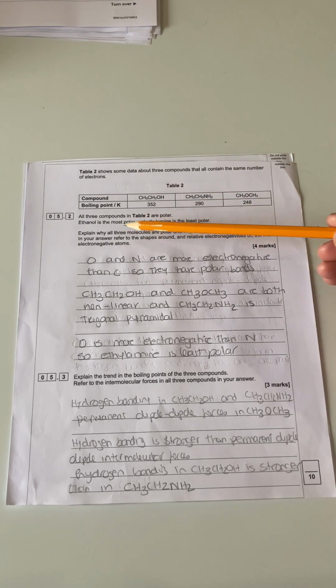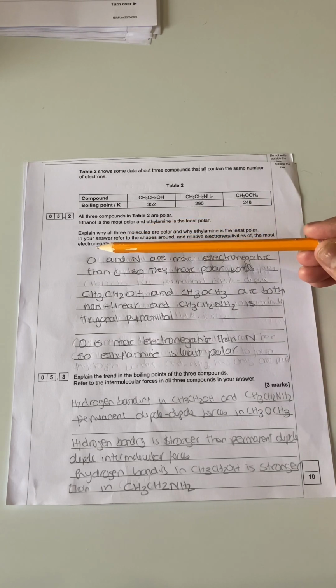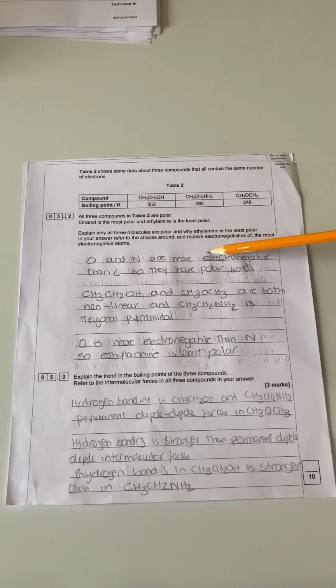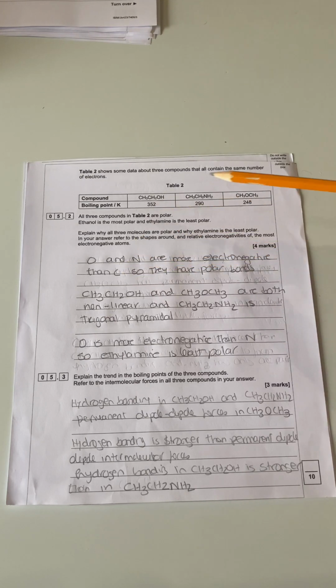Then it says explain why all the 3 molecules are polar and why ethylamine is the least polar. In your answer you should refer to shapes around atoms and relative electronegativities, the most electronegative atoms. So O and N are the most electronegative, then C, so they have polar bonds.